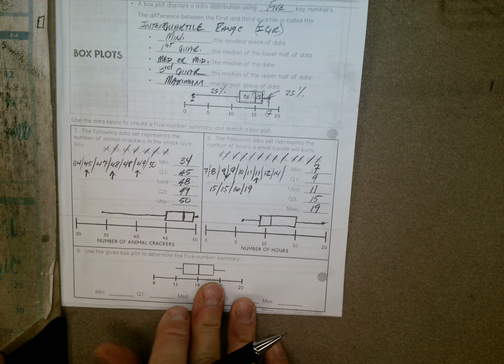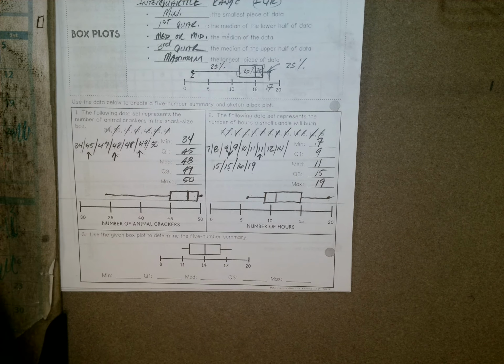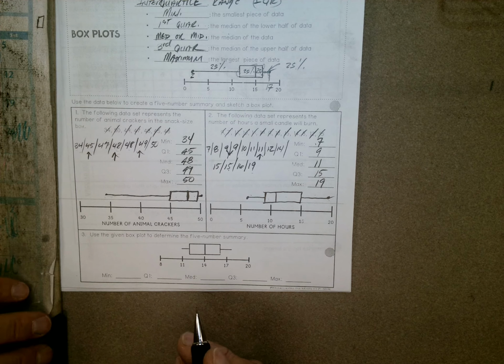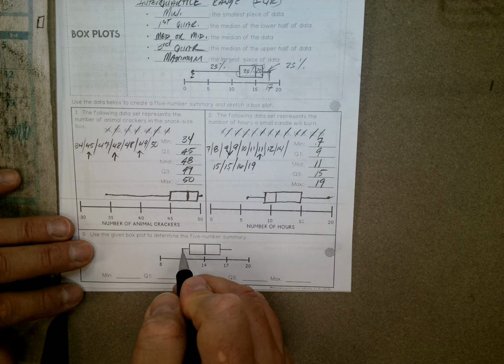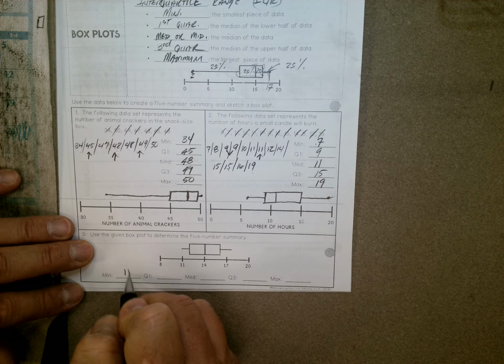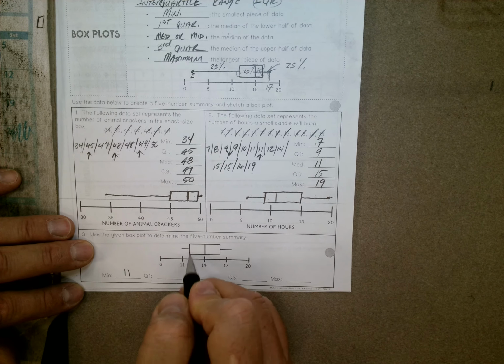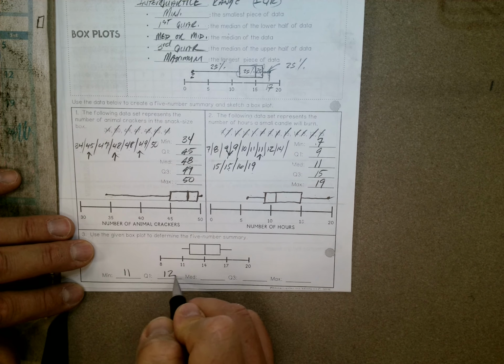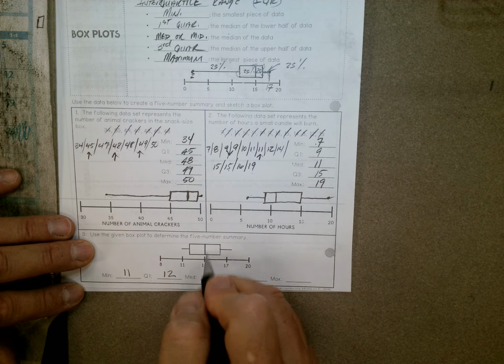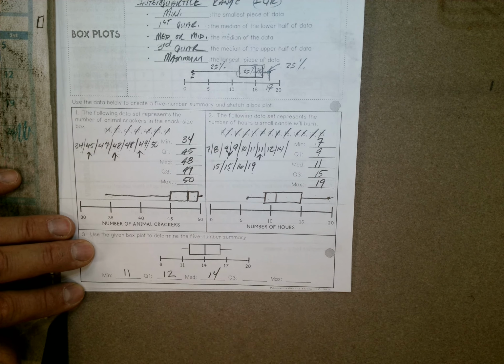So now we're going to kind of work backwards here. And we're going to pull some information out of this box and whisker plot. Minimum number looks to be about 11. First quartile looks to be about, we'll call that 12. The median is certainly 14.